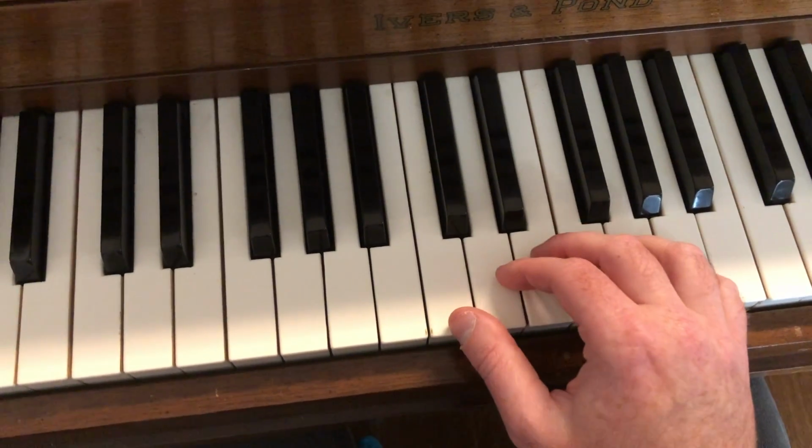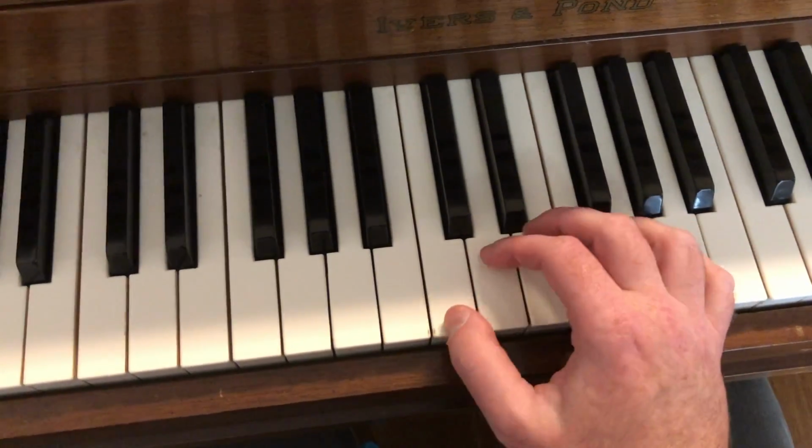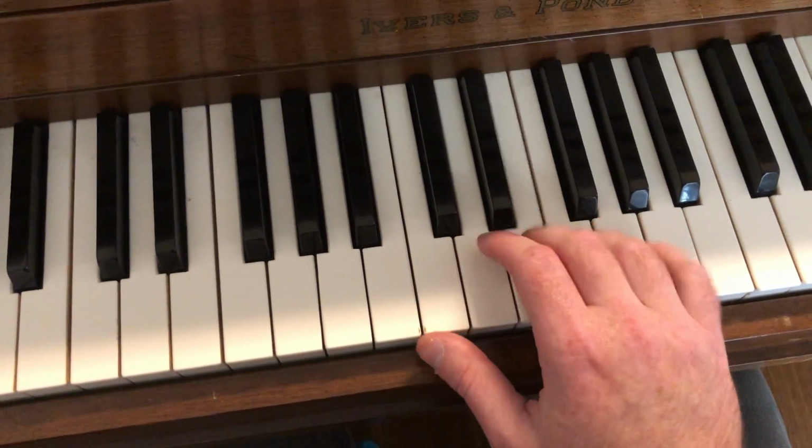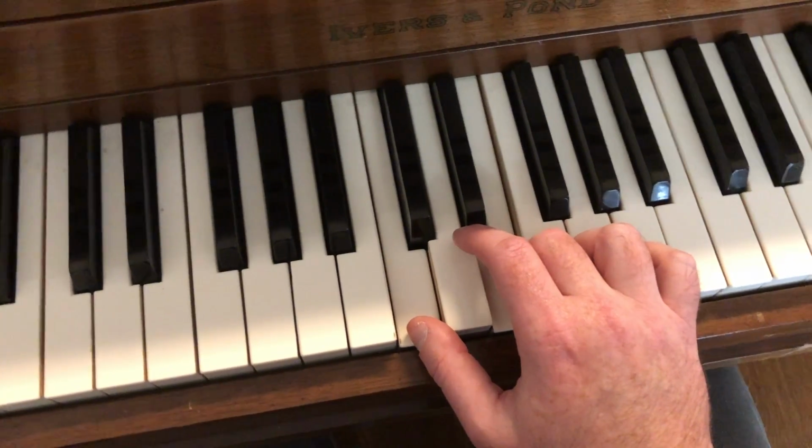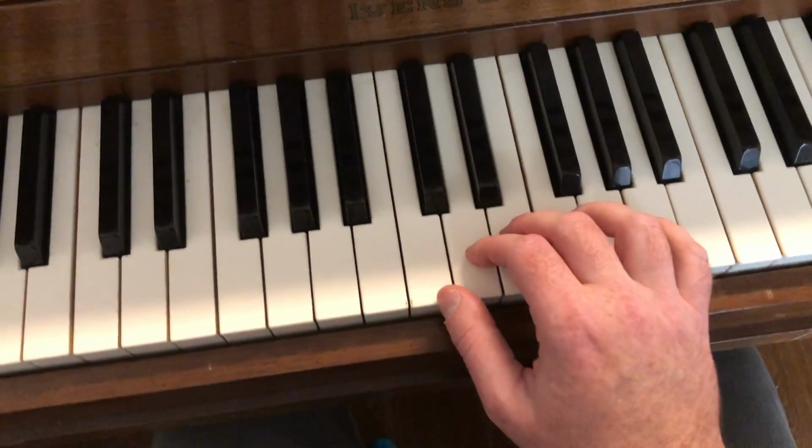So it's those first two notes. Oh, when the saints, oh, when. That's the major third. All right, oh, when. So that's the major third.